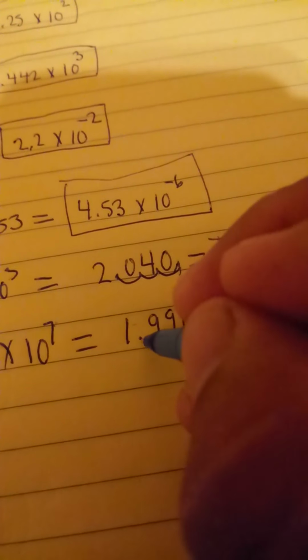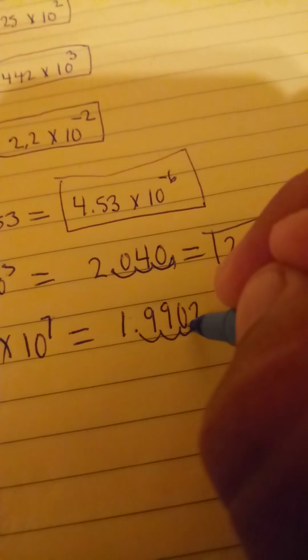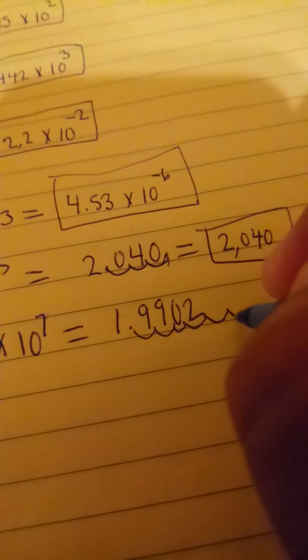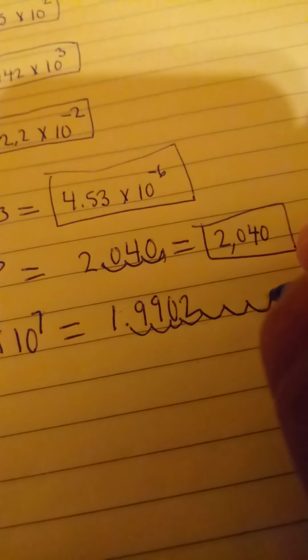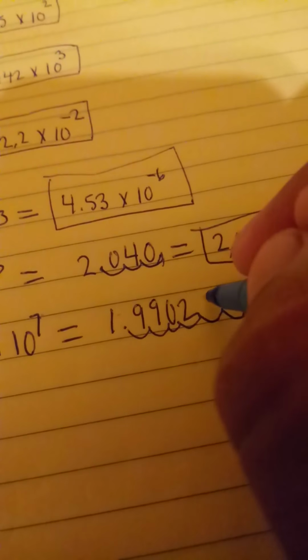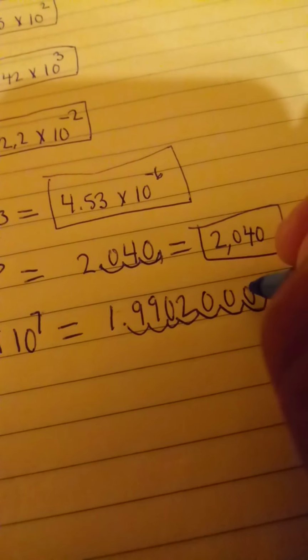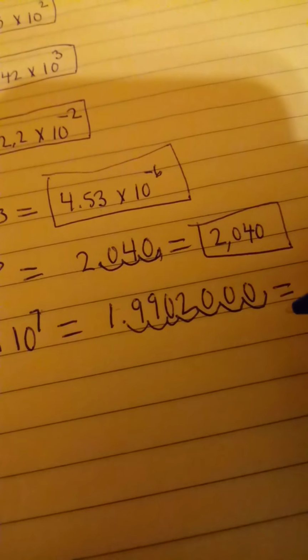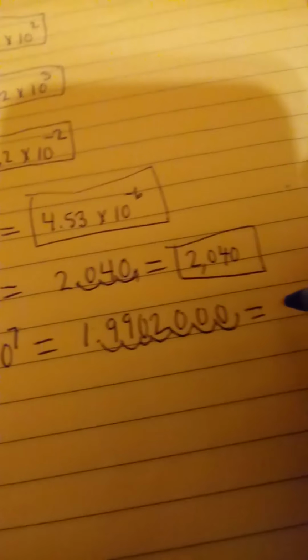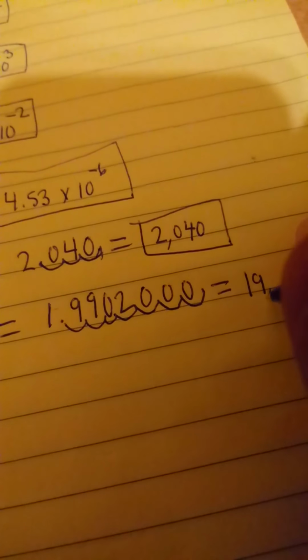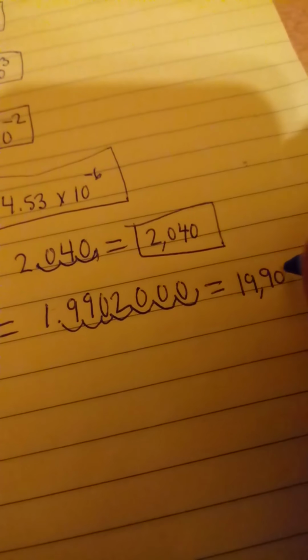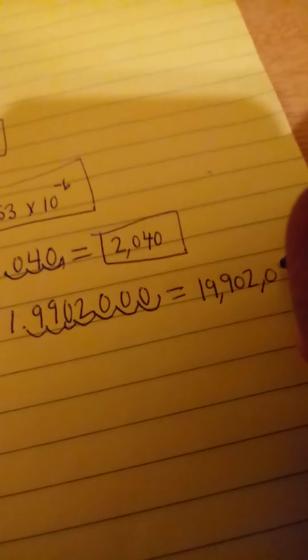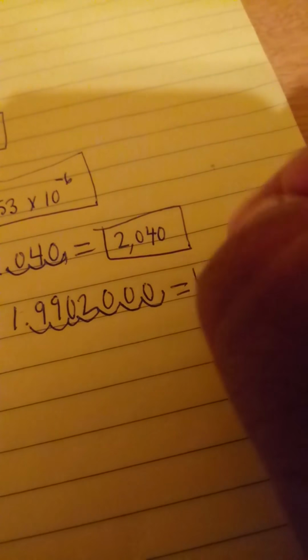So we're going to move it once, twice, 3 times, 4 times, 5, 6, 7. Since we don't have values there, we're going to replace them with zeros. So this thing will be 19,902,000. And that would be your answer right there.